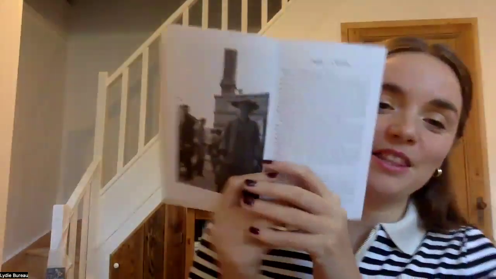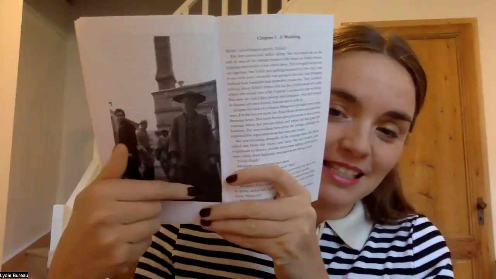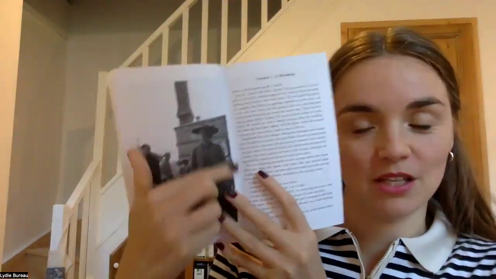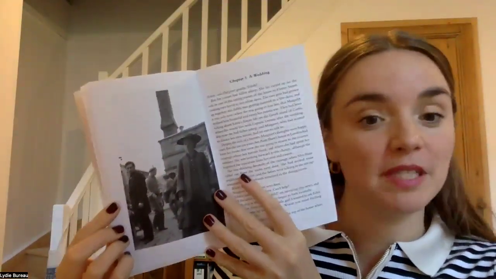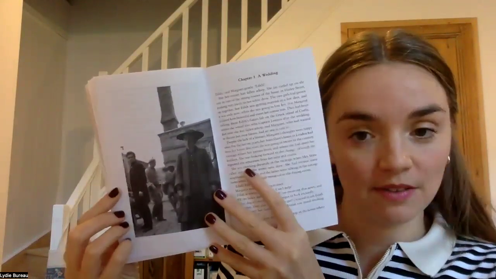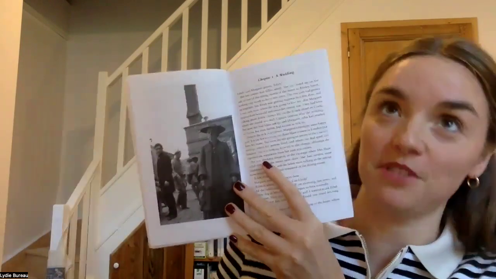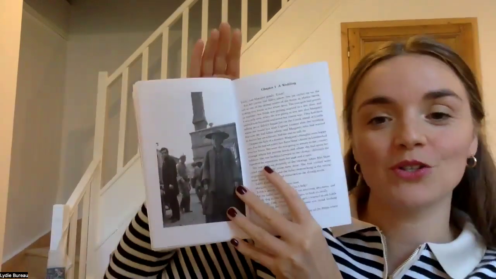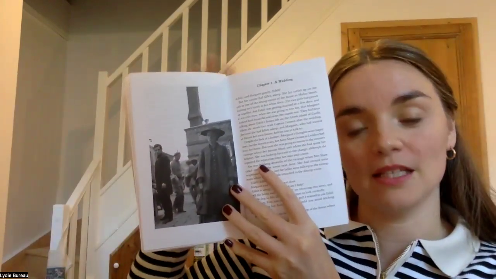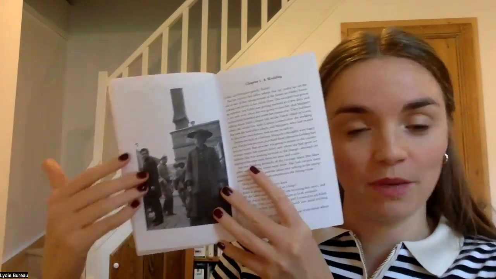So we get to know the main character, Margaret, here. So here it's an adaptation, the picture from the BBC series, BBC adaptation of the book. So it's a TV show, a mini series TV show.